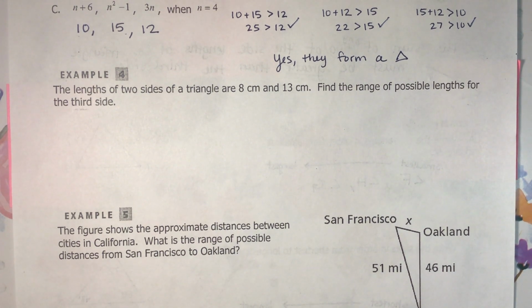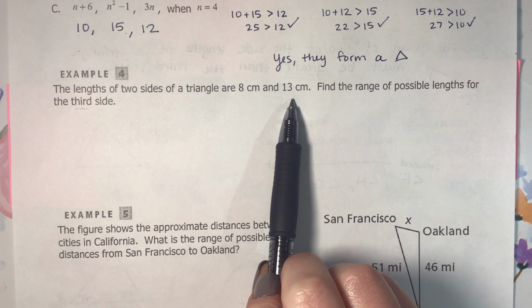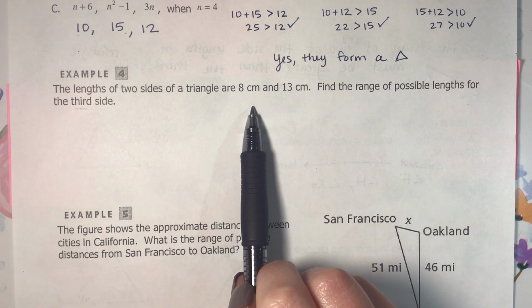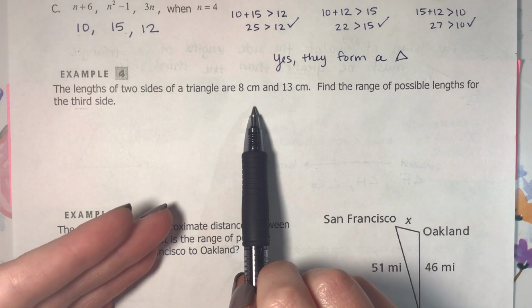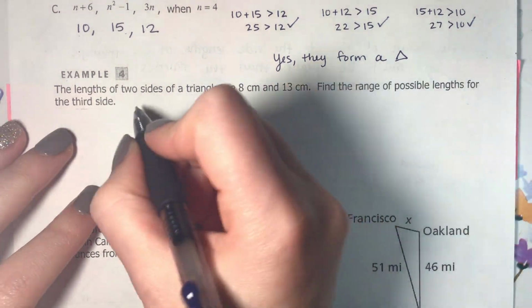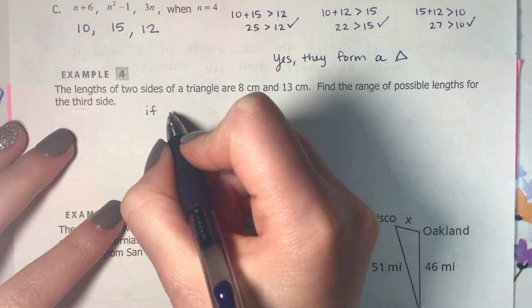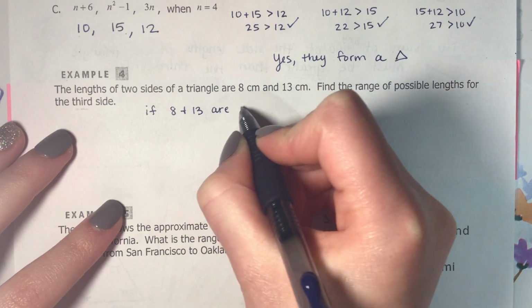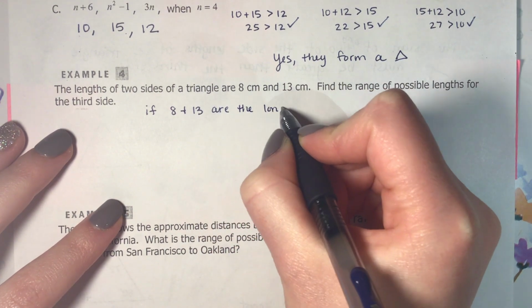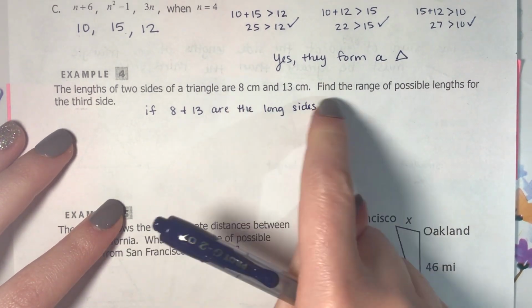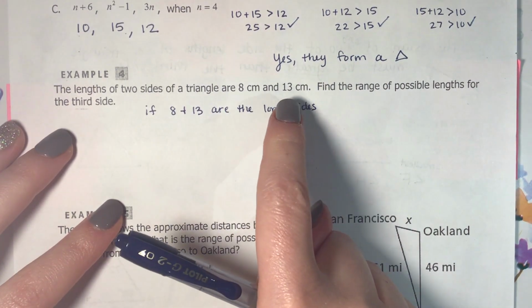So these are our options. Either 8 and 13 are the long sides or they're the short sides. So it's up to us to figure out the upper boundary and the lower boundary. So if 8 and 13 are the long sides, then we need to find a shorter side that could be the third one.